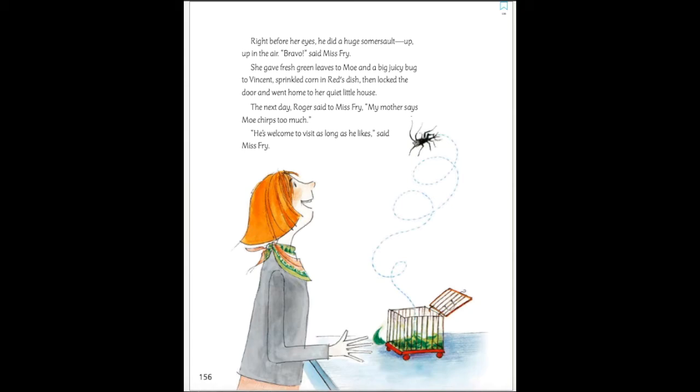The next day, Roger said to Miss Fry, "My mother says Mo chirps too much." "He's welcome to visit as long as he likes," said Miss Fry.